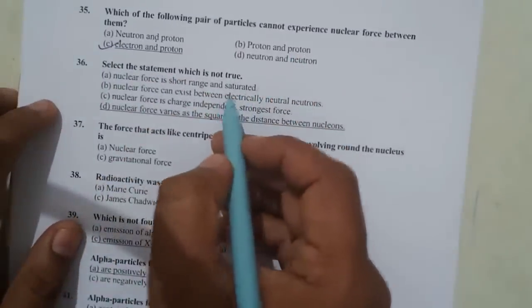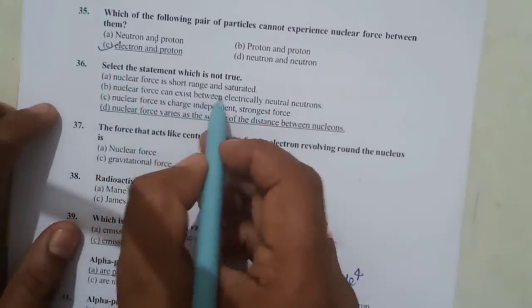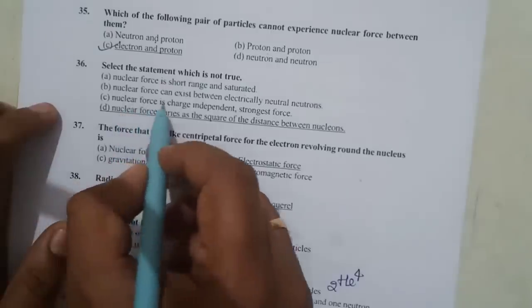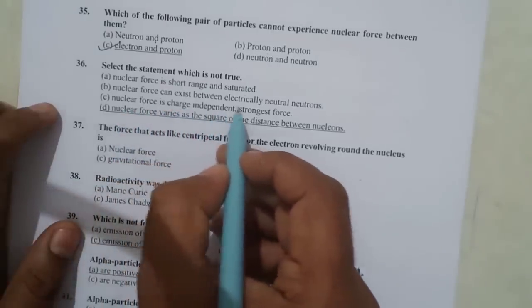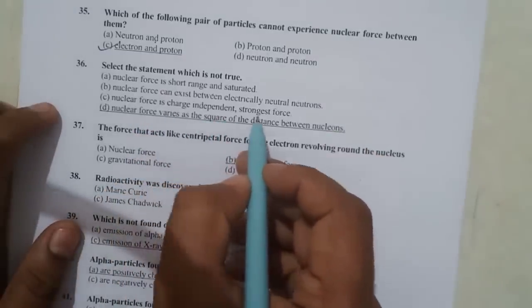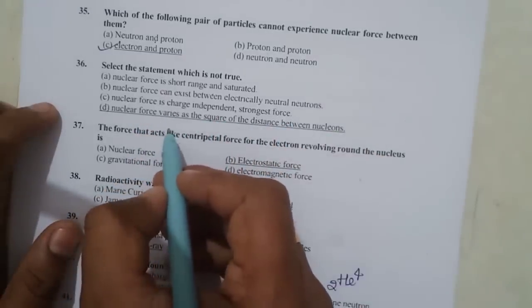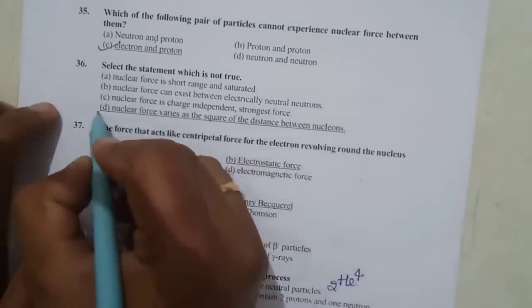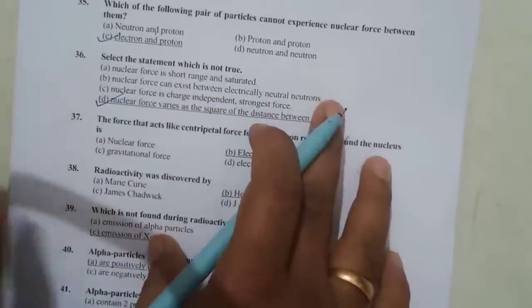Select the statement which is not true. Nuclear force is short range and saturated, that is correct. Nuclear force can exist between electrically neutral particles, that is correct. Nuclear force is charge independent and strong, that is correct. Nuclear force varies as the square of the distance, that is incorrect. Okay, next question.